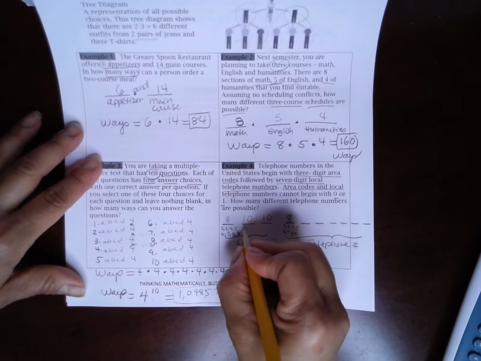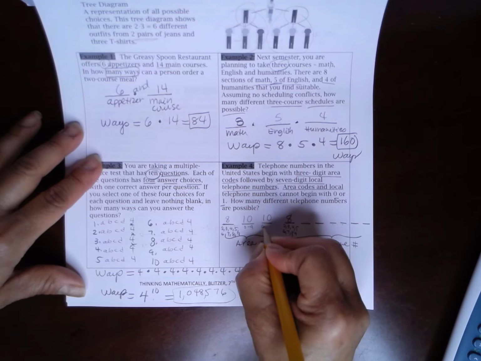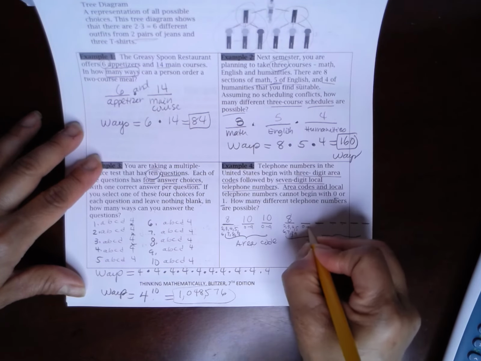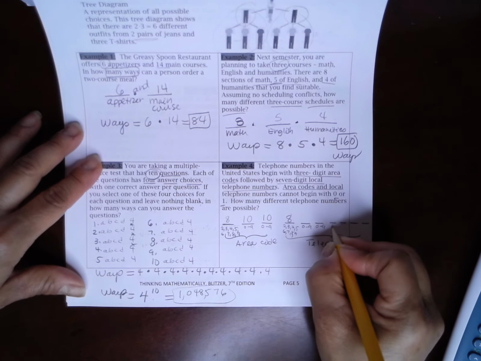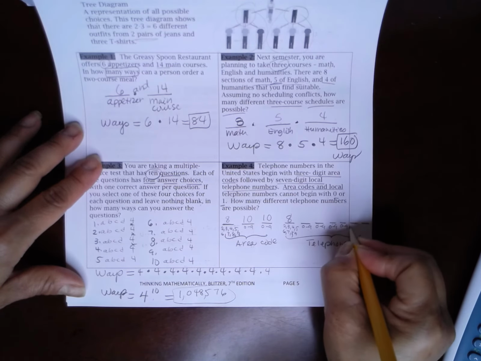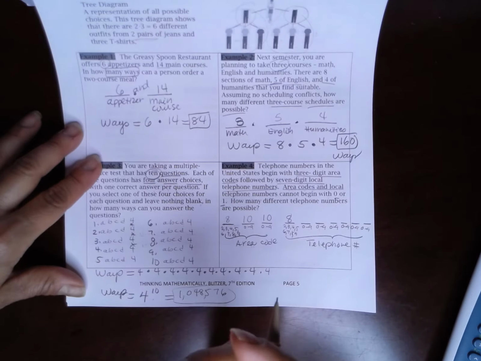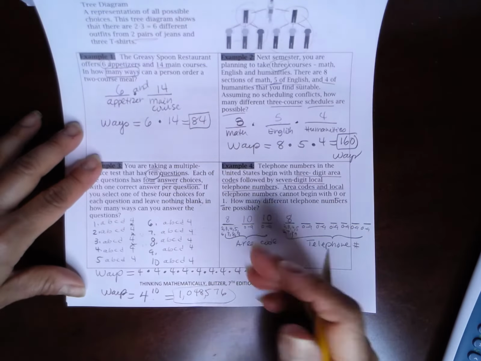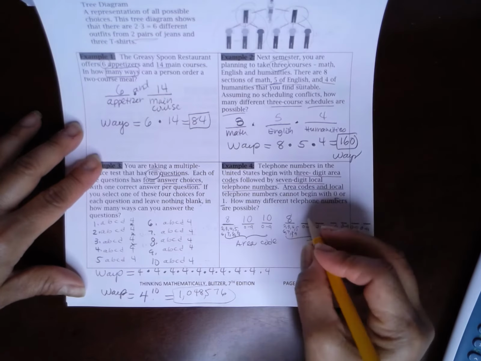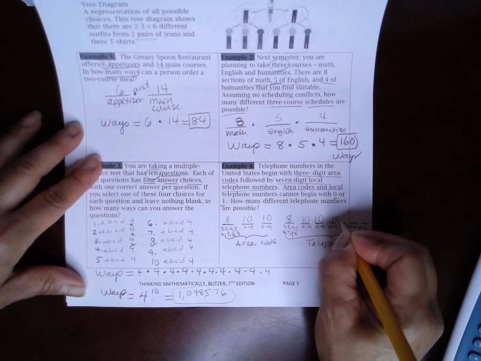So you will have numbers from 0 to 9 that you can choose from, and from 0 to 9 there are 10 numbers to choose from. You can verify that with your fingers: 0, 1, 2, 3, 4, 5, 6, 7, 8, 9, and 10. I use 1. So there are 10 choices for each one of them.